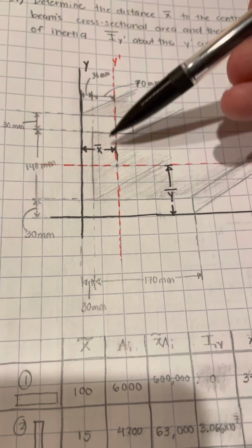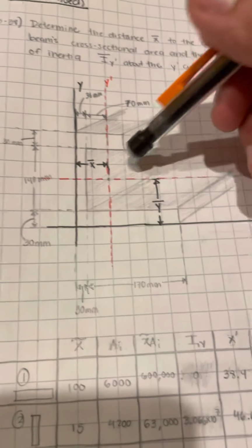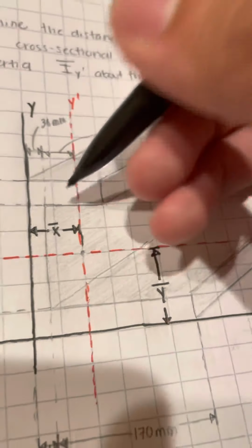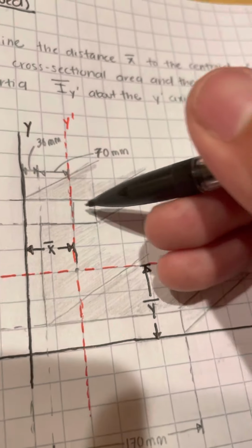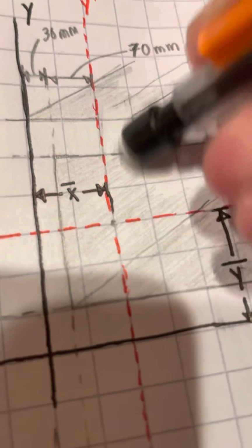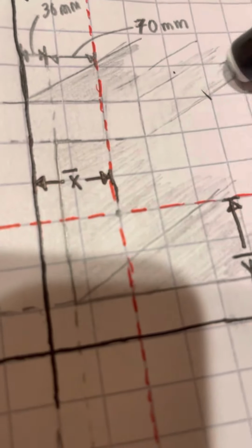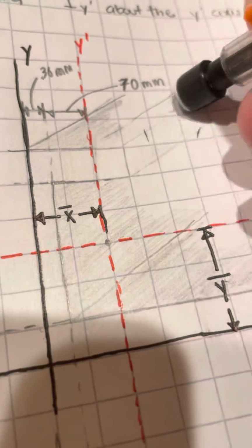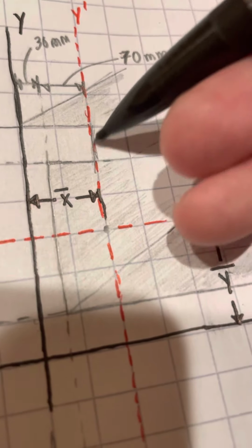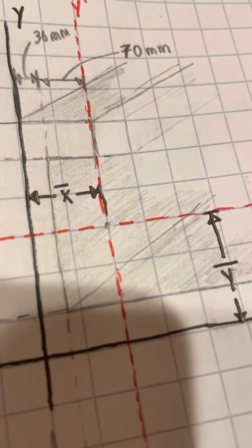This is supposed to be at 100, but the image drew it like this in the book, so ideally this is supposed to go like this way, and this shouldn't be here, but it's not what the book did. So yeah, this is the end of that.